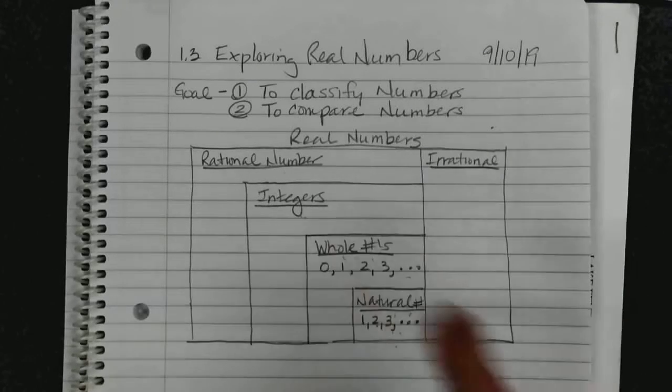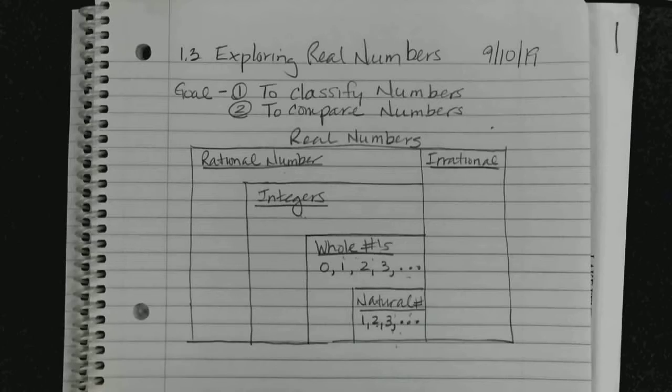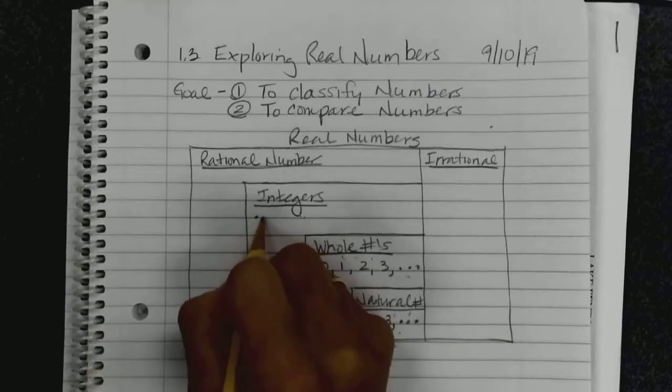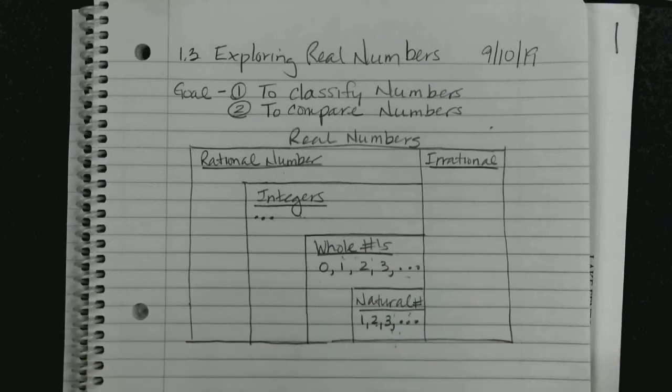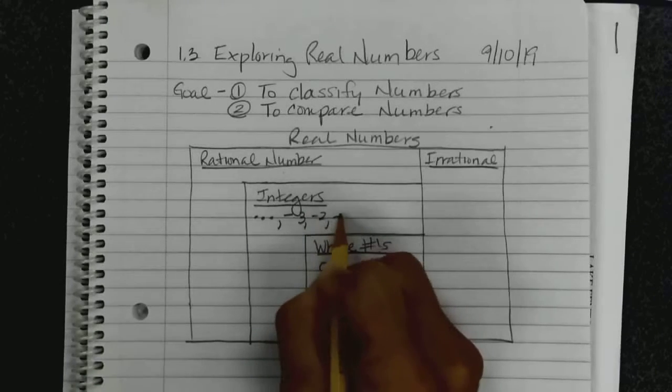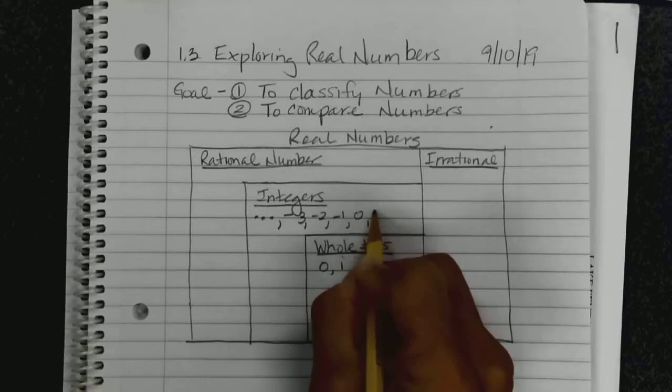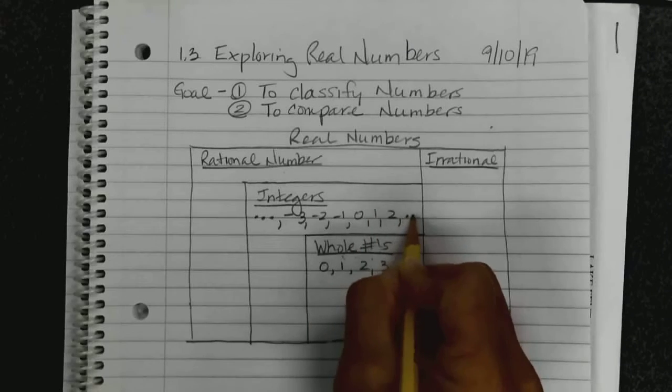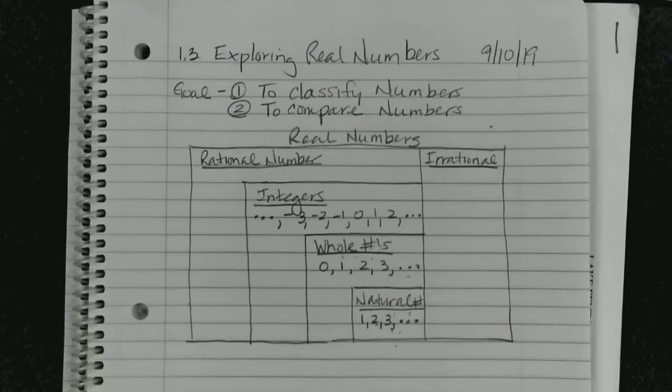Now, here we go. Integers. Ready? Dot, dot, dot, -3, -2, -1, 0, 1, 2, dot, dot, dot. So these are positive and negative whole numbers, right?